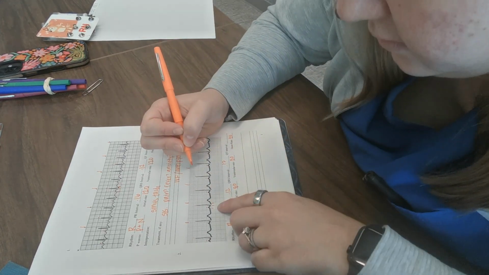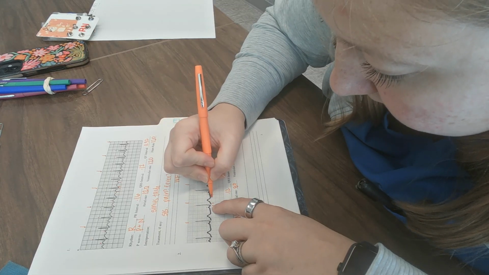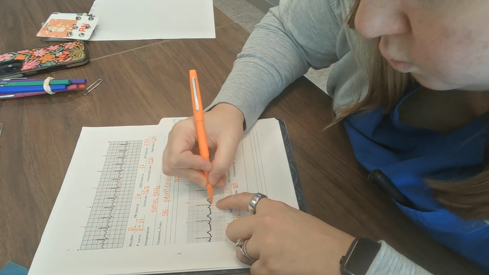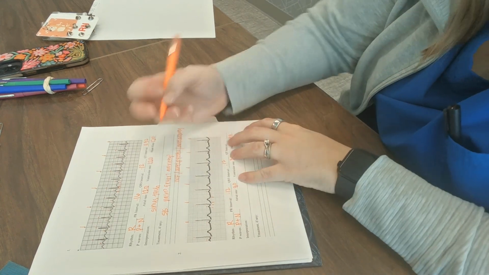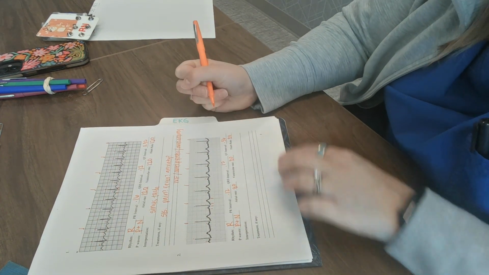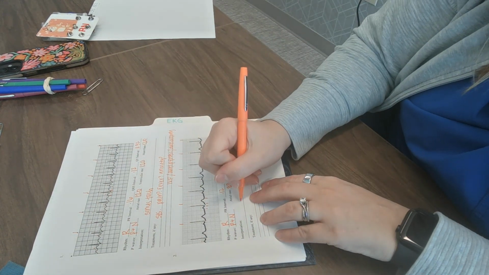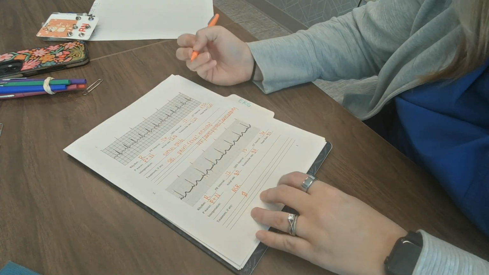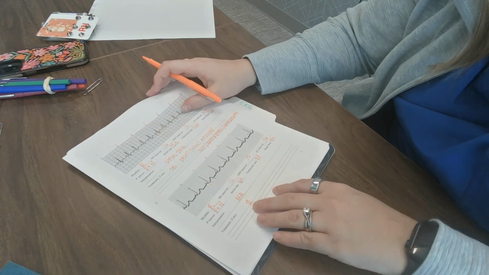And then my QT interval is going to start here and end about here. So that is basically just one shy of 2 big boxes. So that's going to be 0.36. Okay, interpretation of this is just going to be normal sinus rhythm. And I don't have any treatment of that because it's normal.